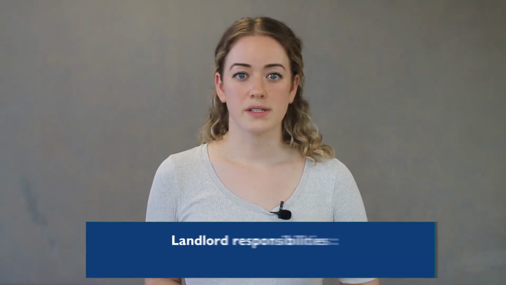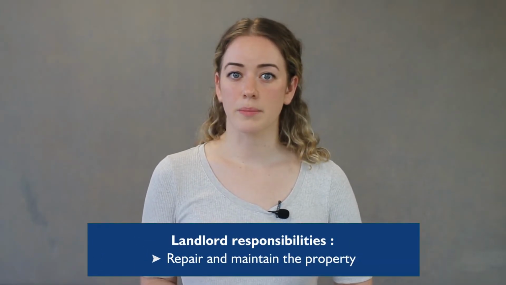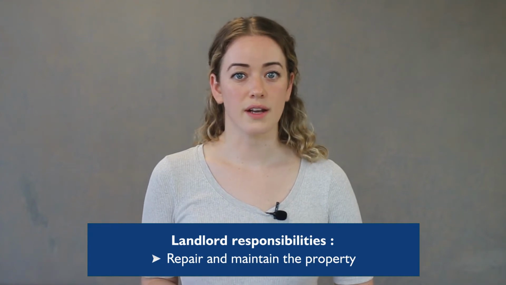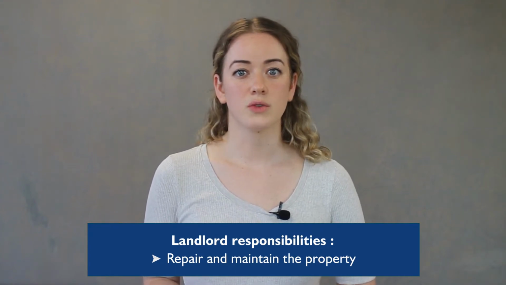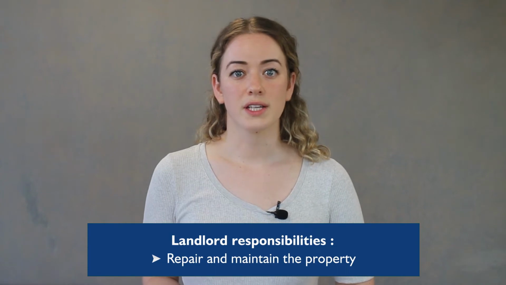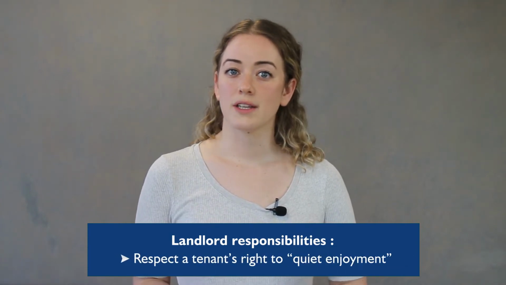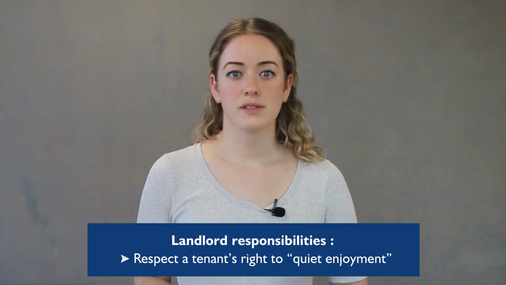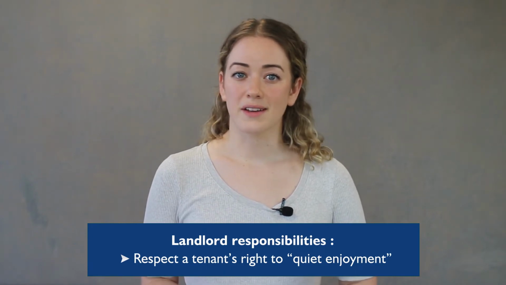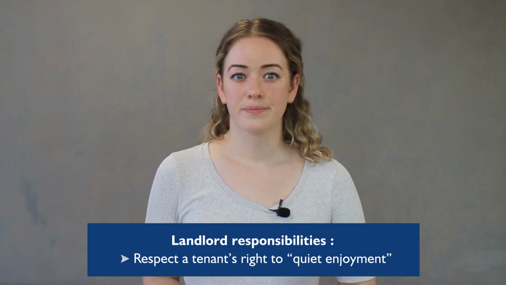Landlord's responsibilities. Repairing and maintaining the property, including appliances such as the air conditioning or heater that undergo normal wear and tear, and common areas for multi-unit properties. Respecting a tenant's right to quiet enjoyment, living without disturbances. For example, not making unnecessary visits to the property.